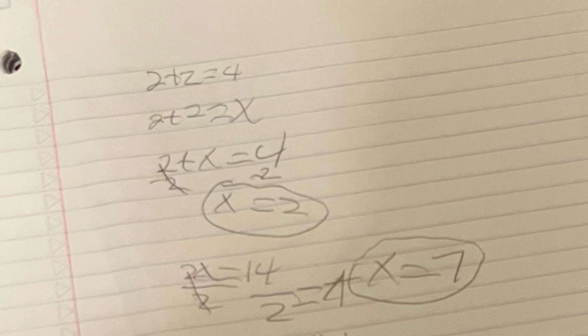Now, one thing to point out here is that when you see a variable right next to a number, that is multiplication. So, what's the opposite of multiplication? That's division. So you divide by 2 on this side, and on this side too.